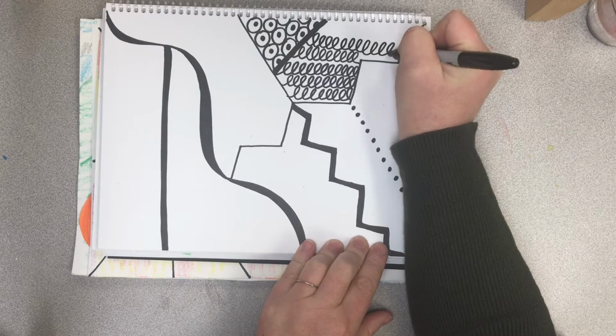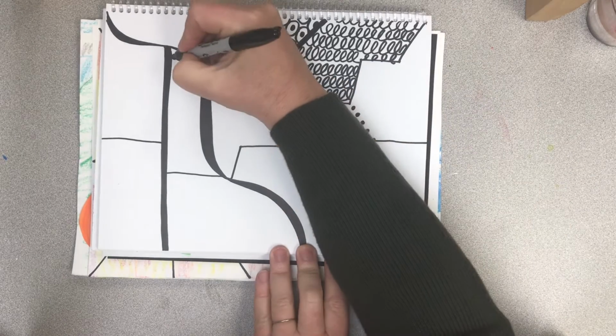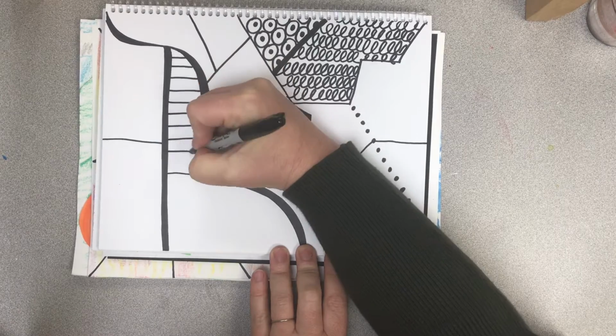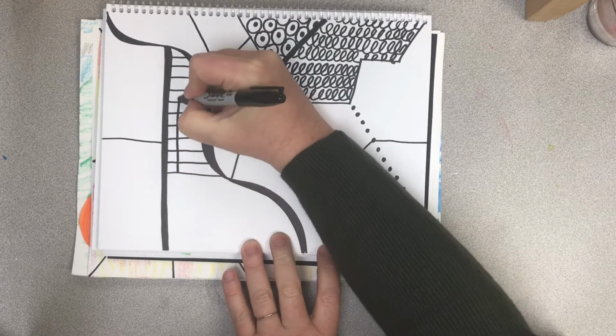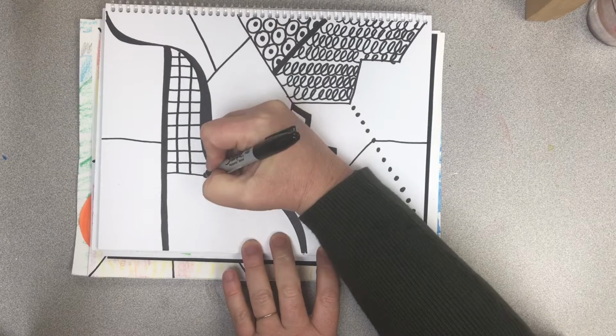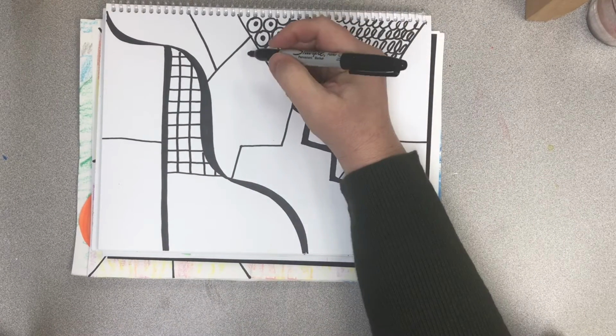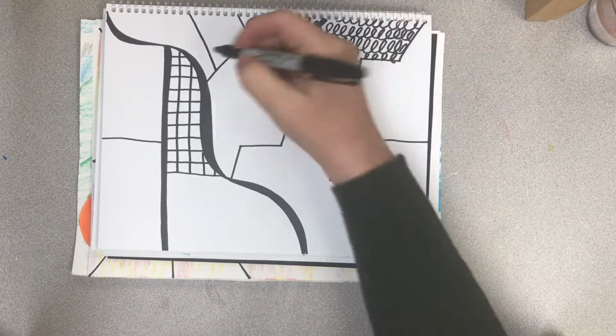As I work, I can continue to break up my space into smaller parts and add patterns and rhythm. Think of the number of different lines and shapes you can use to make a different pattern and rhythm.